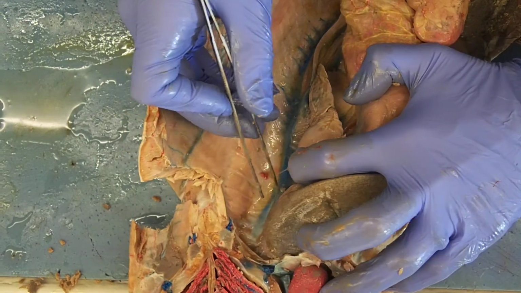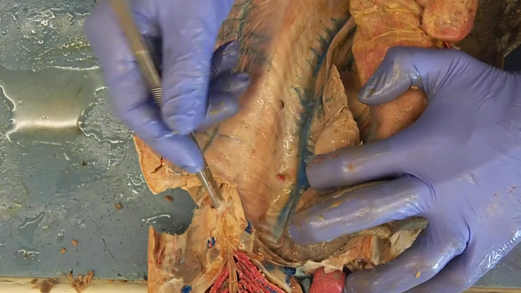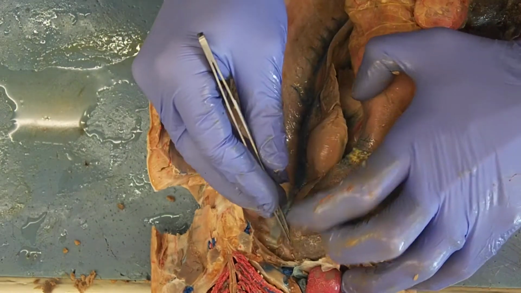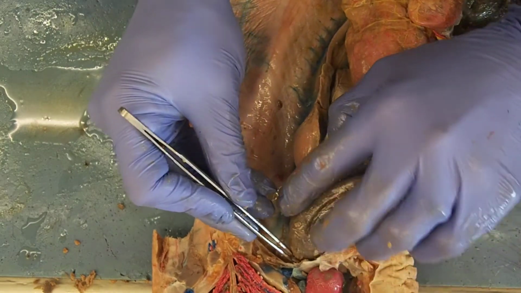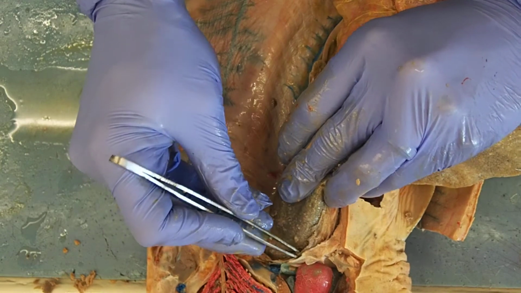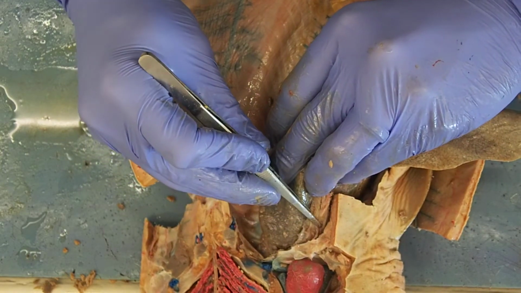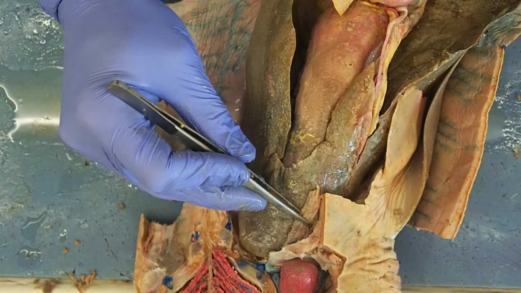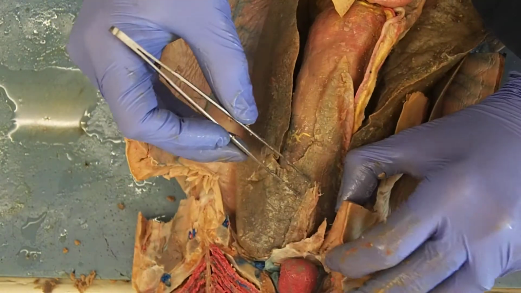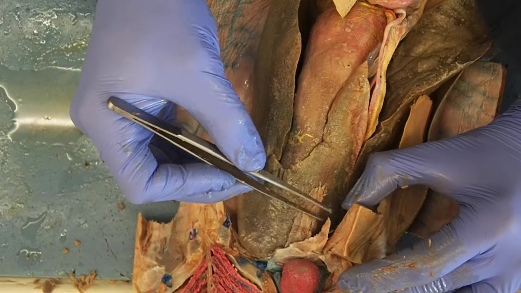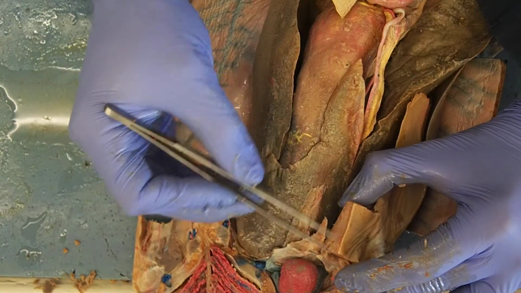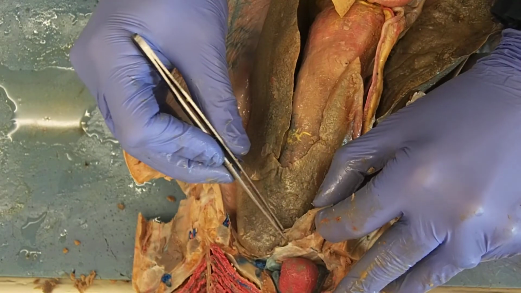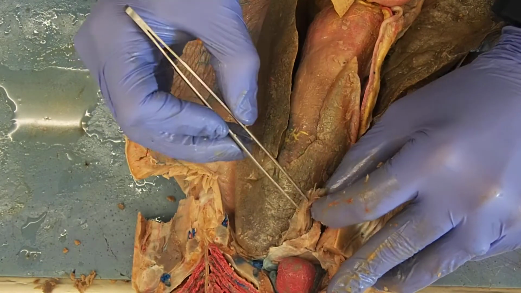Oviduct is running behind it. Here's my oviduct still running behind the liver. And then right about here you can see it starts to circle around. And now I'm ventral to the liver. This was the falciform ligament, remember. That was running between the liver and the ventral portion of the body. And running in that falciform ligament was my oviducts.